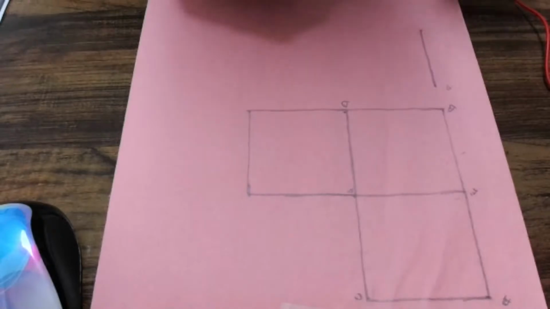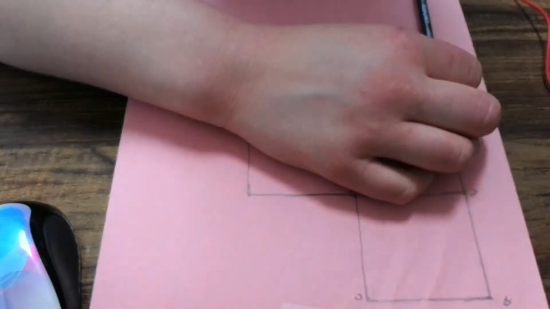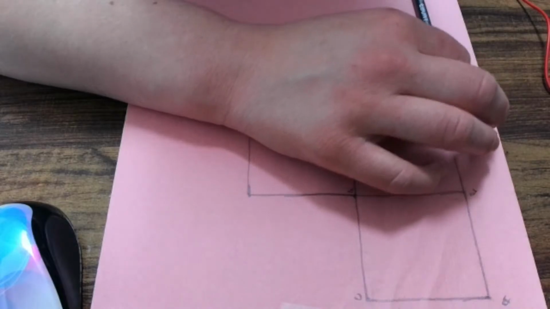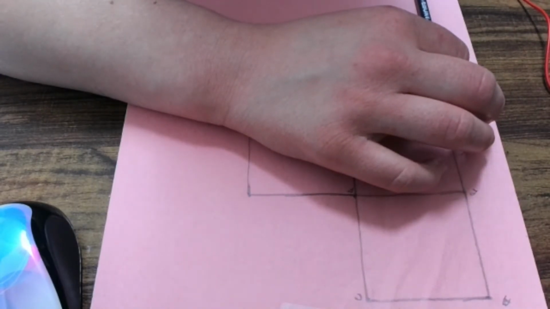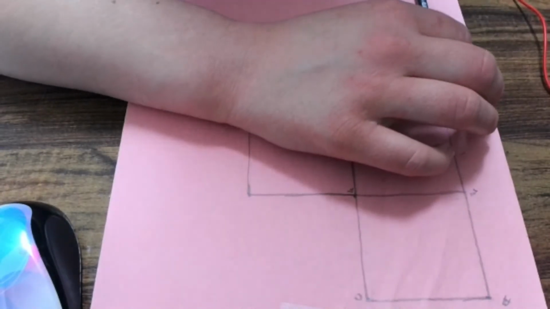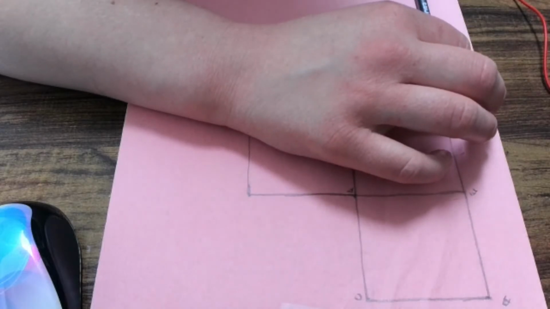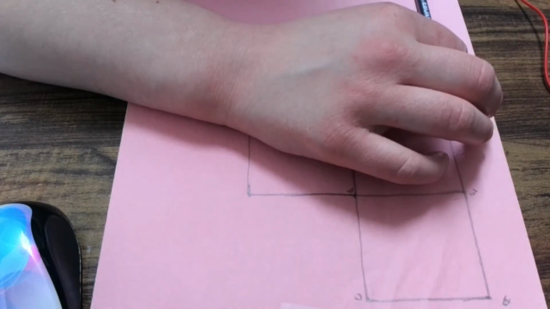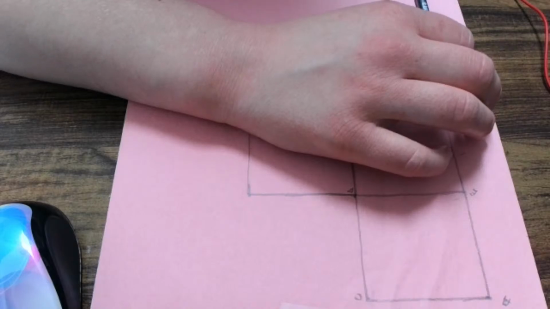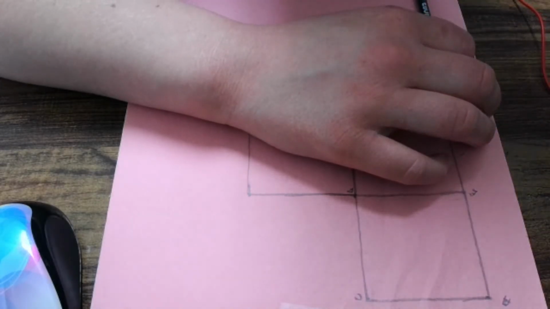Excellent. And now I find point C. So I found E. Now to find C. So it's a little bit... Oh, that's great. So like in between. Oh, that's not good. Can I make it a little bit longer? It's fine. I can figure that out.